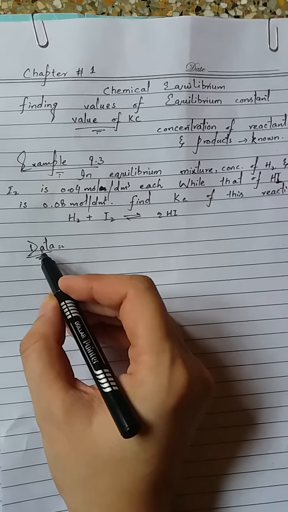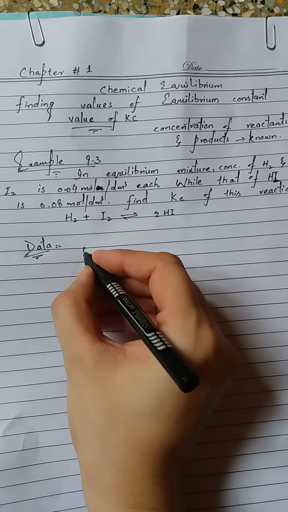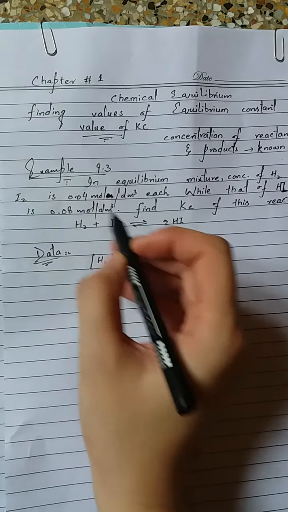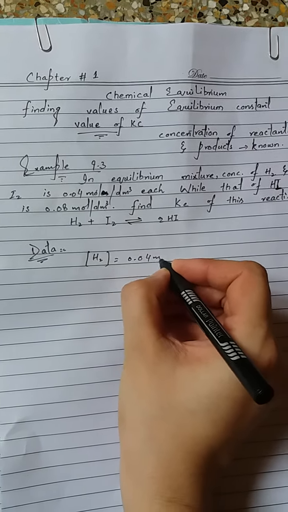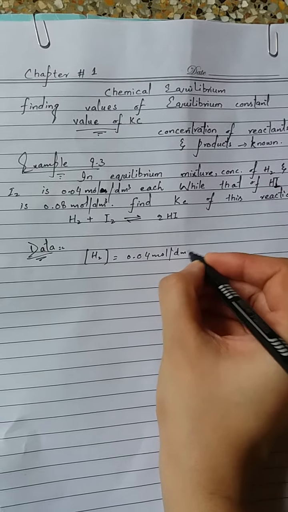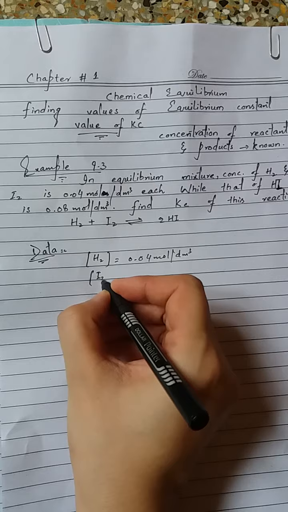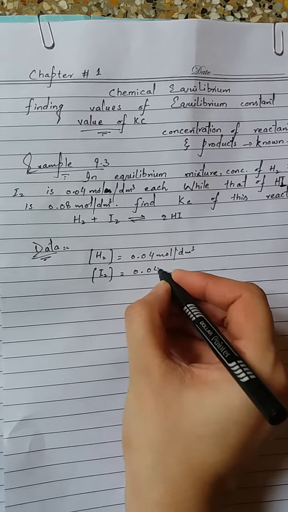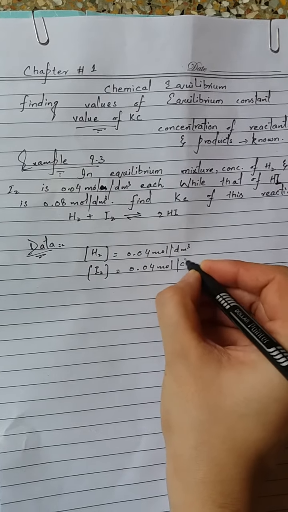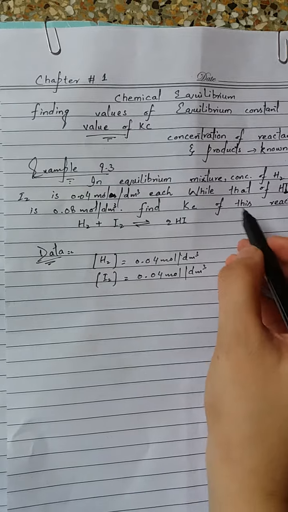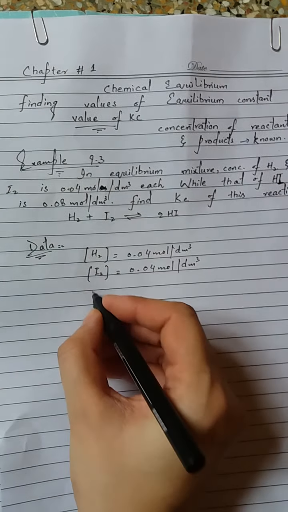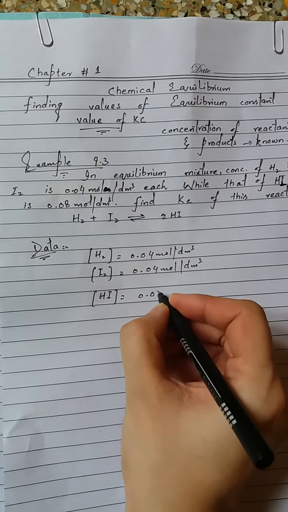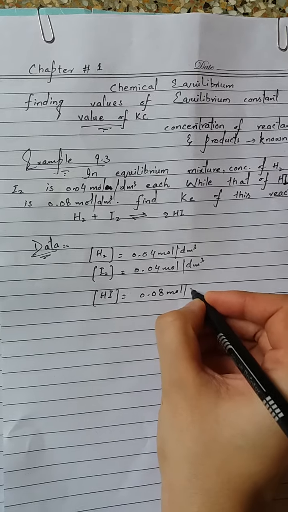First of all, we write the data here. The concentration of H2 is 0.04 mole per decimeter cube, and concentration of I2 is also 0.04 mole per decimeter cube. Here concentration of HI is 0.08 mole per decimeter cube.